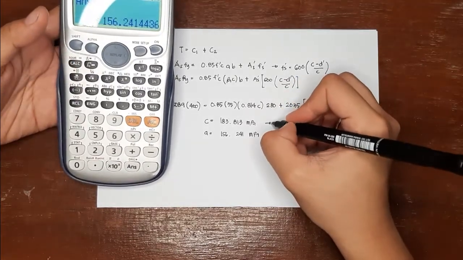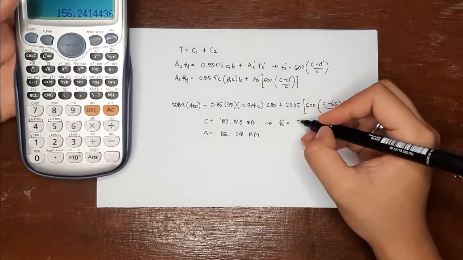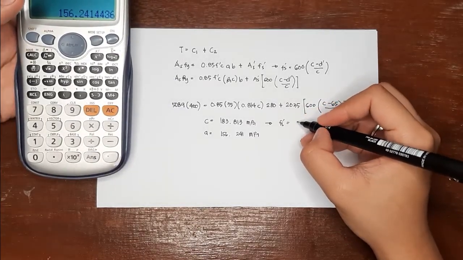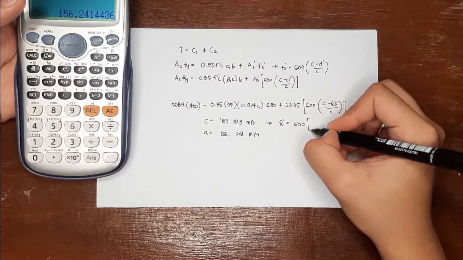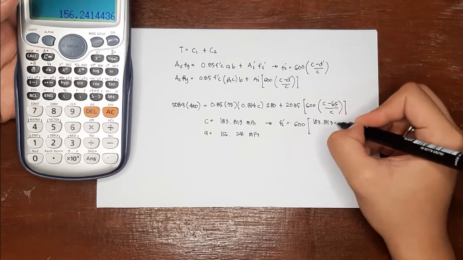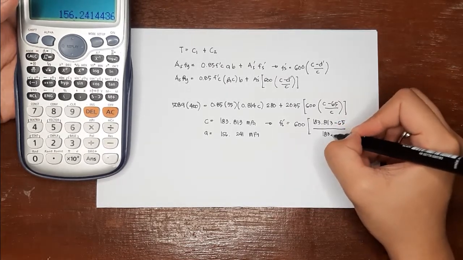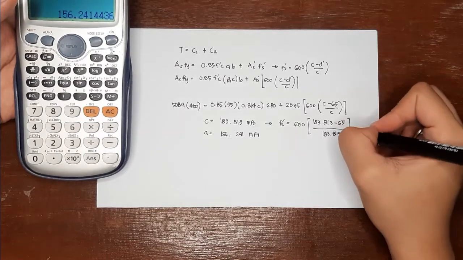So therefore, the value of Fs prime is equal to 600 multiplied by 183.813 minus your D prime of 65 over 183.813.